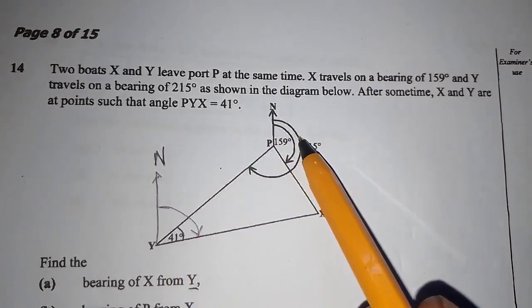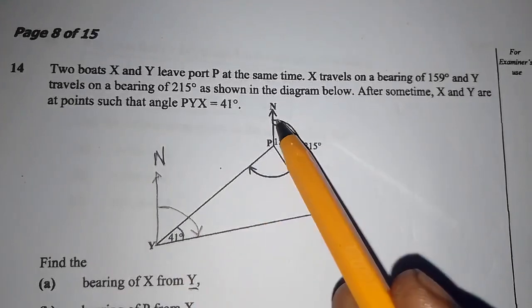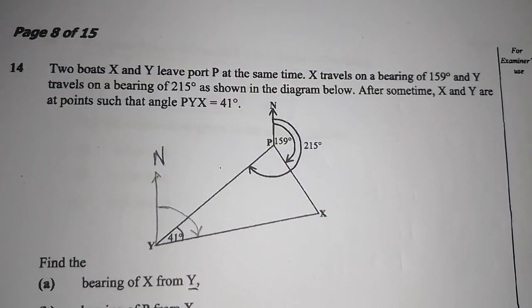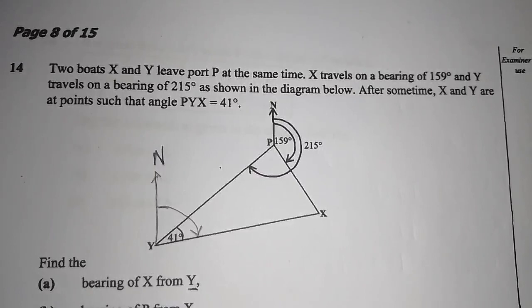It is very easy when you are given that one. You are told that it is 215. So what you are going to do is say 360 minus 215.